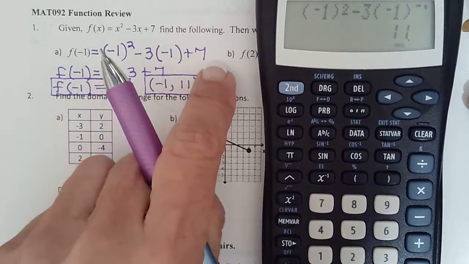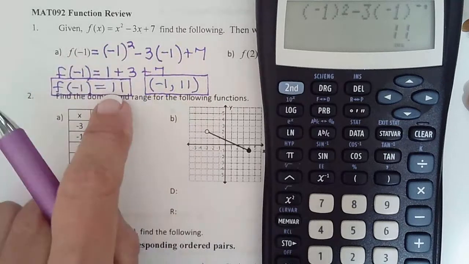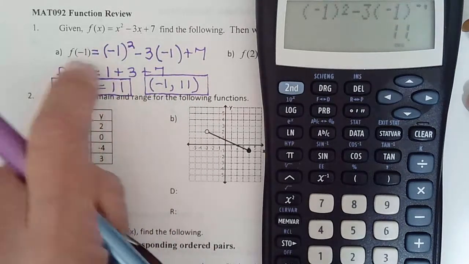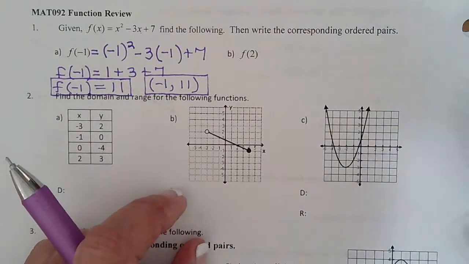So as long as you write this step, that's your work step. That's what I would want to see. And then if you want to do it by hand, fine, or do it by calculator, fine. But I just need to see this step. Okay, let's go ahead and do the next one.